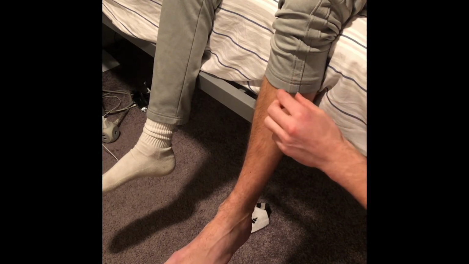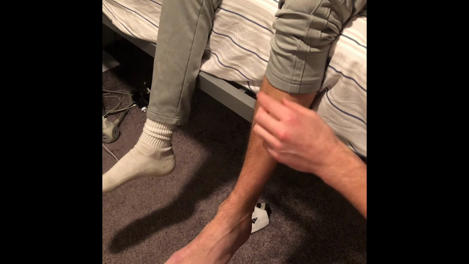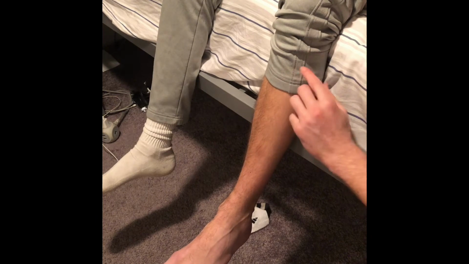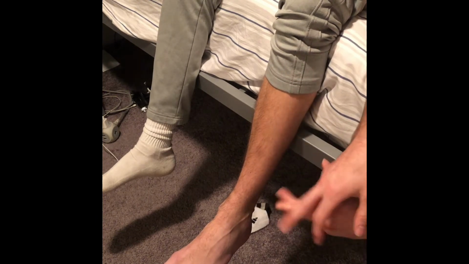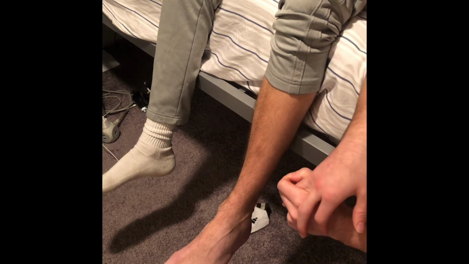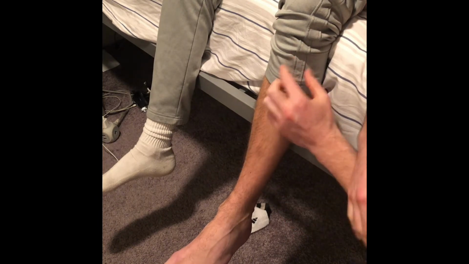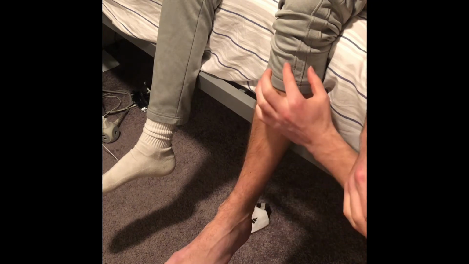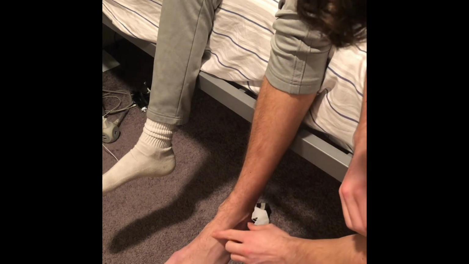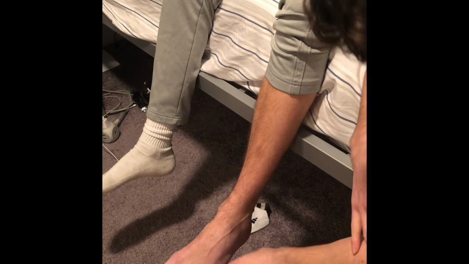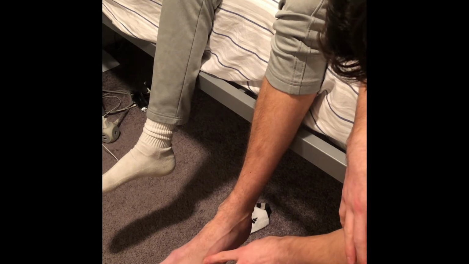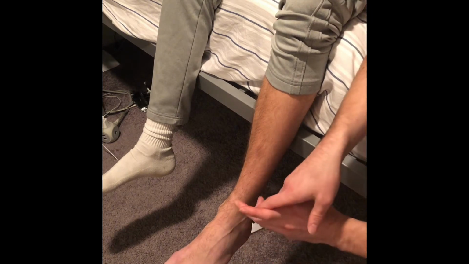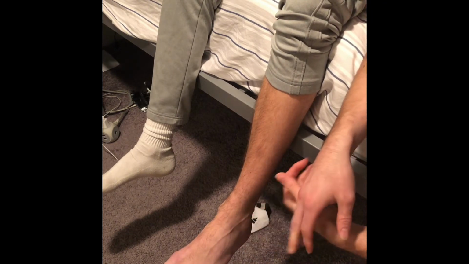The extensor digitorum longus comes down and inserts on the phalanges of toes 2 to 5. So we have the extensor digitorum longus coming down here, going over, then onto toes 2 to 5. So we have them here, there, here, and there. That's the extensor digitorum longus.